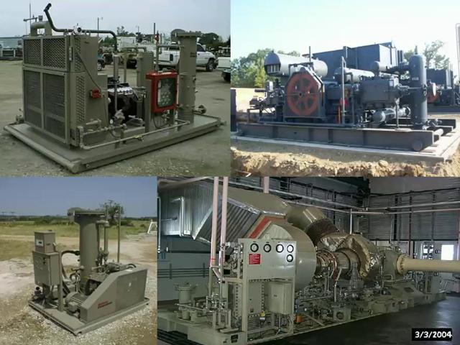And then here's some more compressors. The upper left and the lower left would be at a well site, at a small well, whereas the upper right would be at a central location, that common point that I showed you in a diagram a few slides back. It would be drawing in gas from multiple wells out in the field.